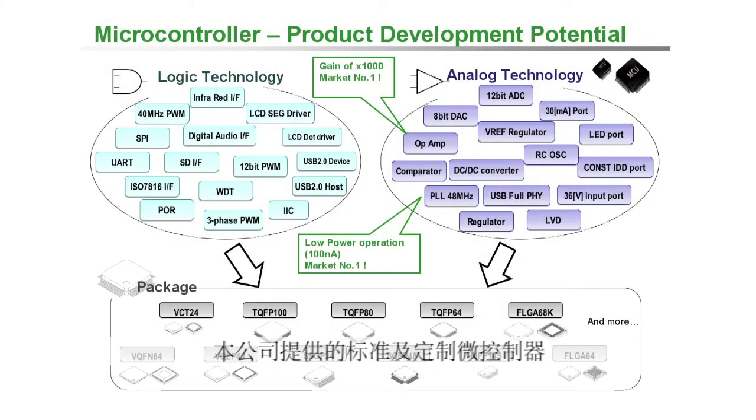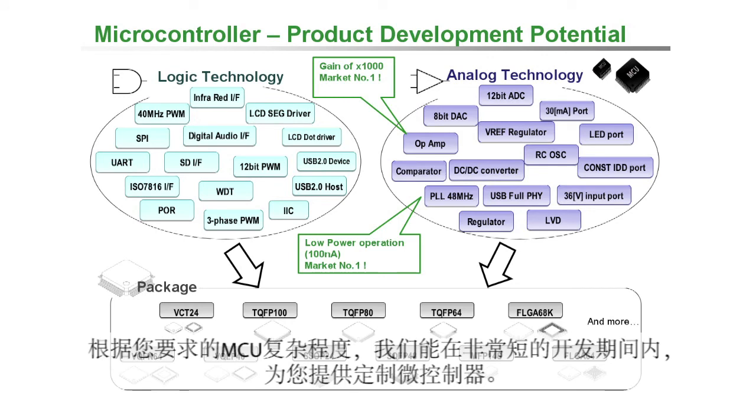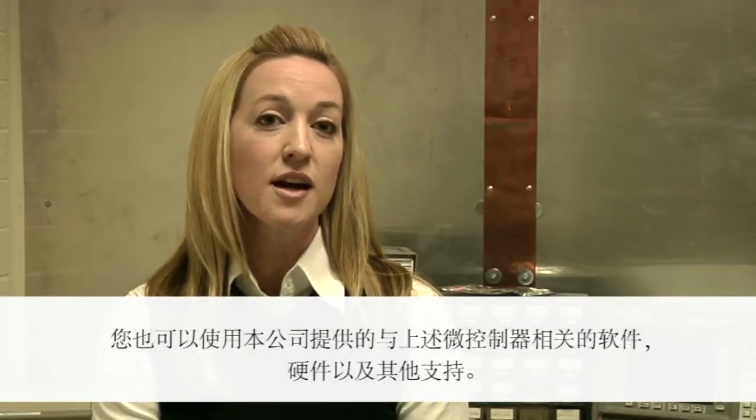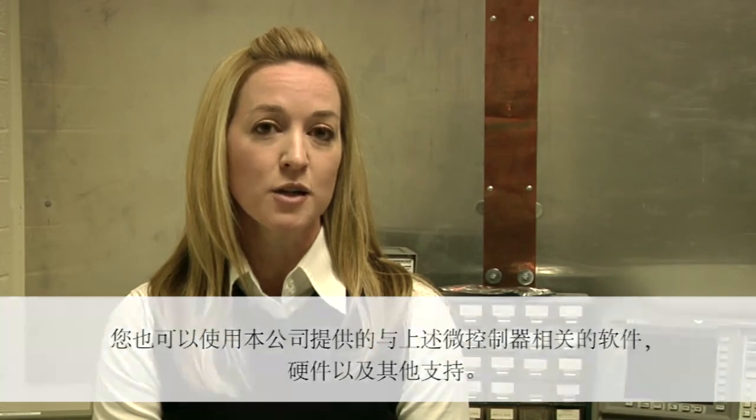We have the ability to create standard and custom microcontroller solutions that offer industry-leading low power consumption, high integration, and reduced space and component count. Depending on the complexity of the microcontroller required, these custom solutions can be implemented very quickly. Software, hardware, and customer support for these standard and custom microcontroller solutions is available.